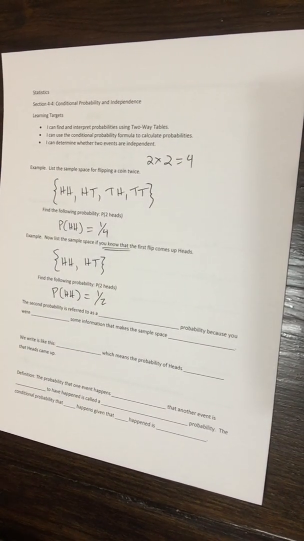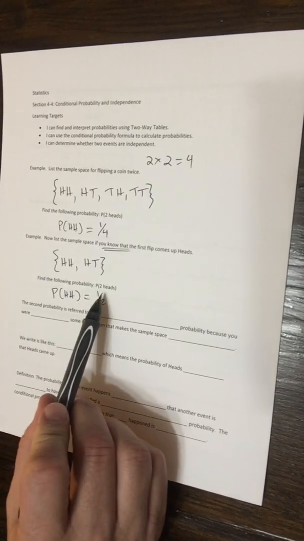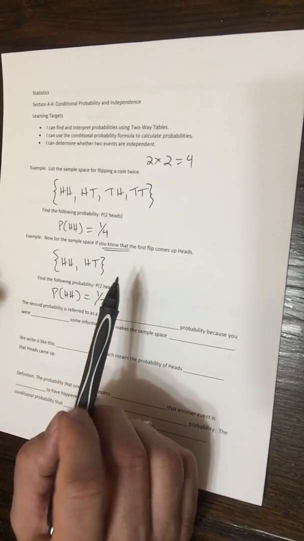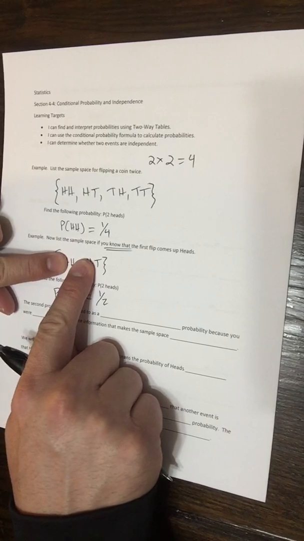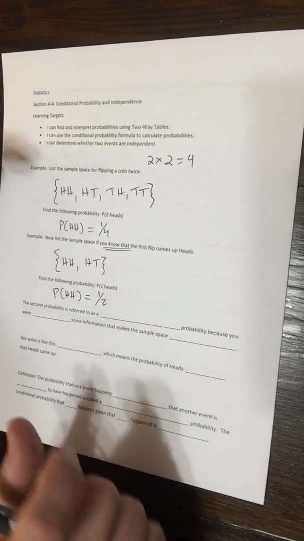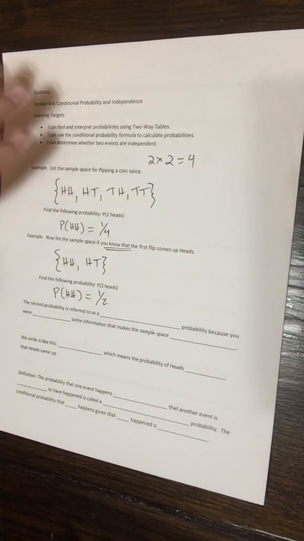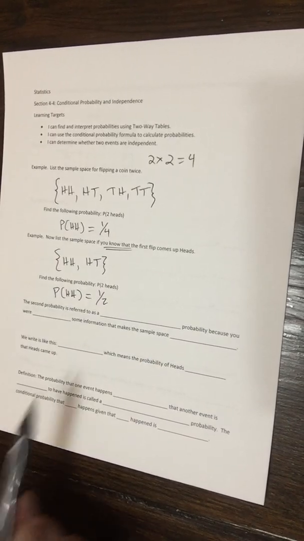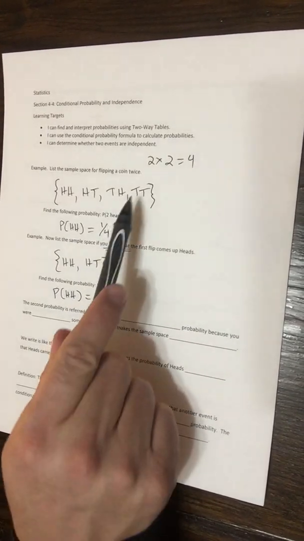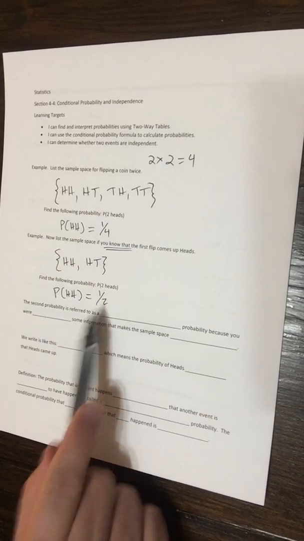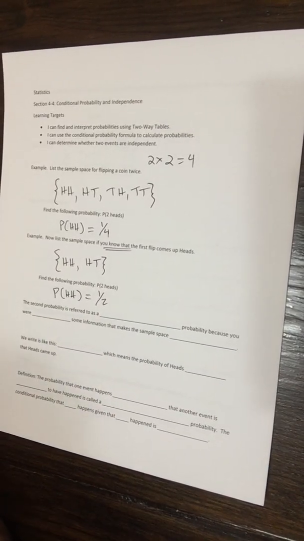Now that should make sense to you because the probability of two heads, well, if you know the first one came up heads, well then really it's just the probability of getting heads when you flip a coin. Isn't that just 1/2? Right? So that's an easy example to kind of prove a point. When I know something happened, it makes the sample space smaller. It makes the denominator smaller every time.